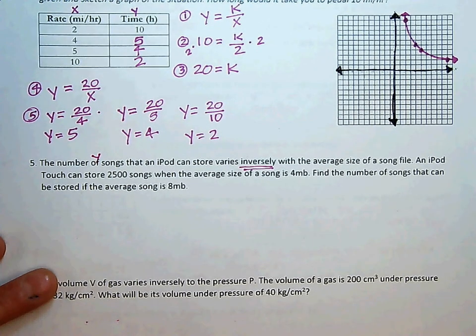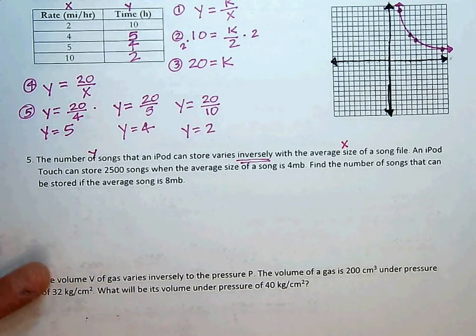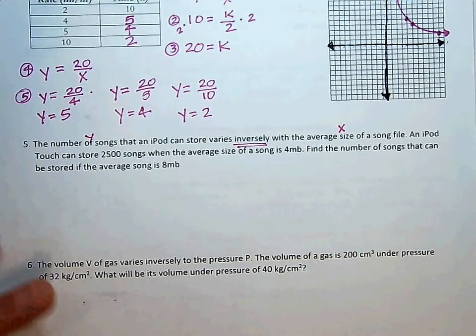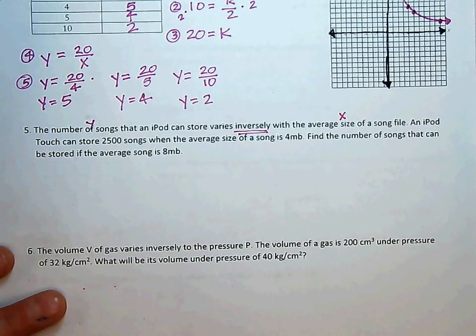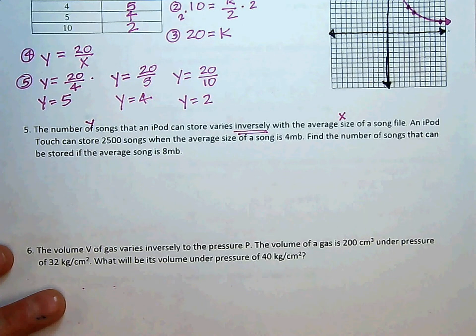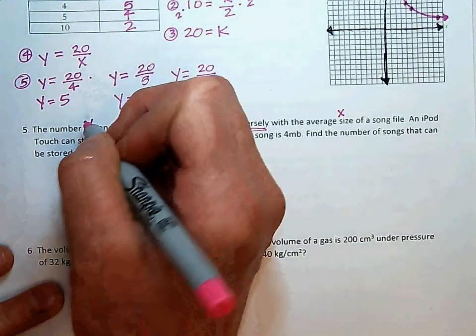And what is my X? The size of a song file, right? So if you're not labeling the word problem with your X and Y, I feel like you will really struggle. Is Y up? Y is the number of songs.